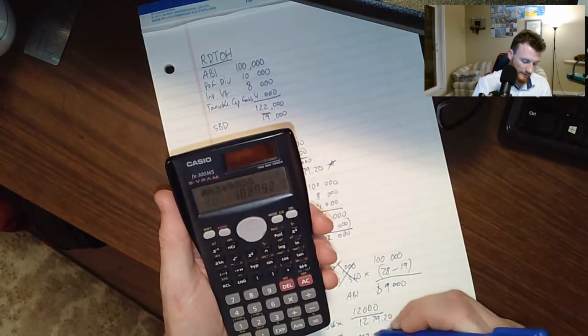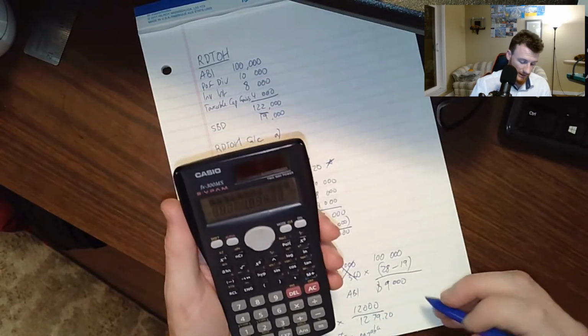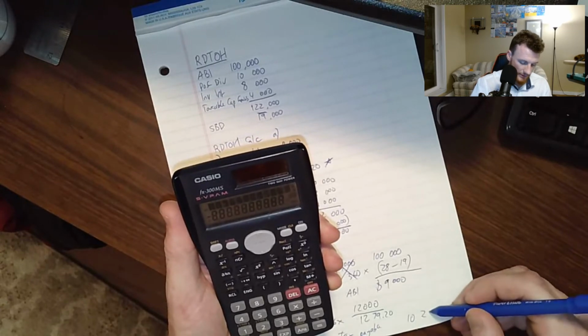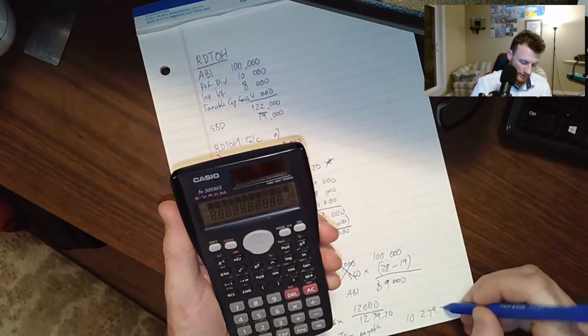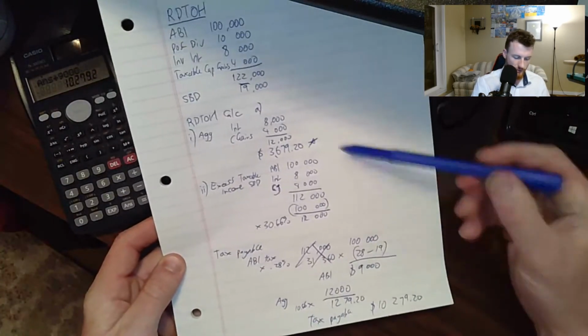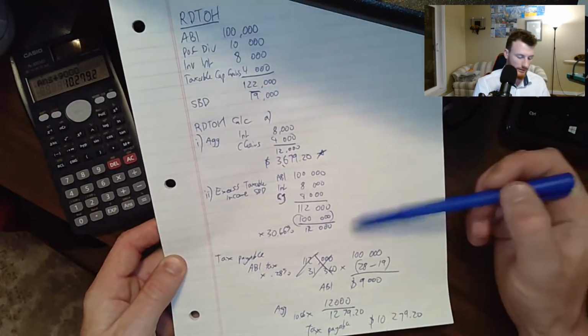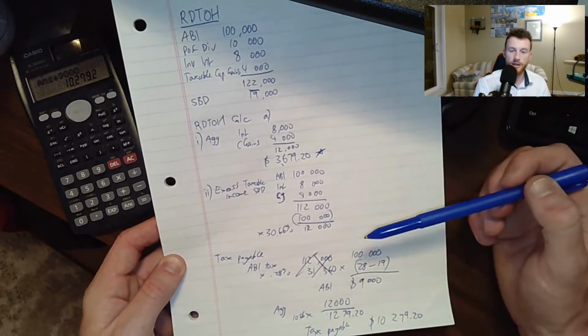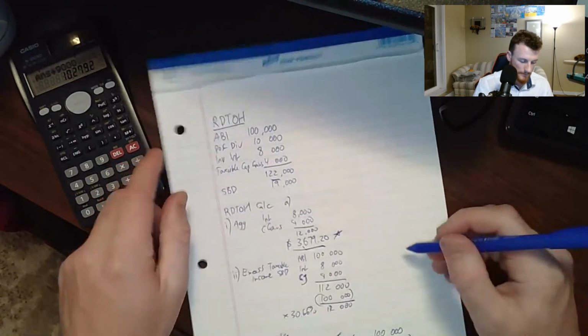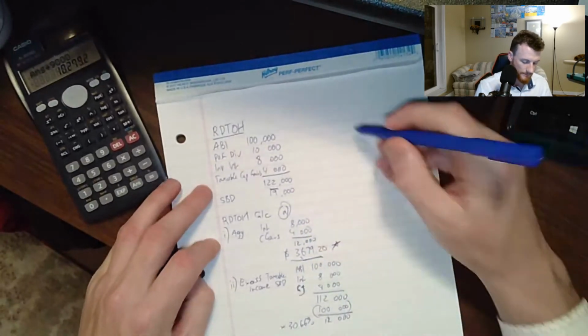Bit convoluted way of getting there, but it's a complex calculation. $10,279.20. So as you can see right here, either one of these is going to be our lesser, so we're going to choose that. That's part A.